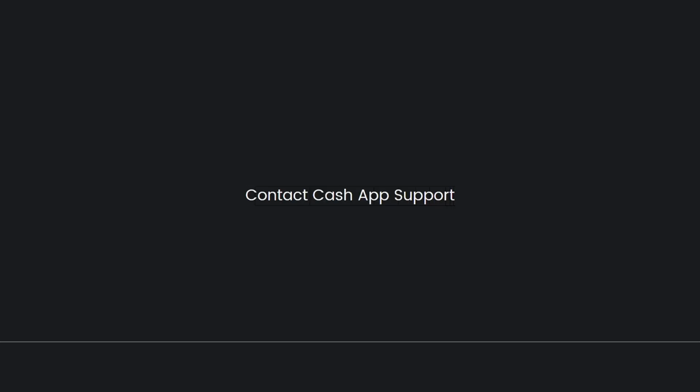Then lastly, contact Cash App support. If you have taken the previous steps and the issue still persists, it is recommended to reach out to Cash App customer support directly. You can typically contact them through the app or their official website. Provide them with details of the issue and any error messages you received so that they can assist you in resolving the problem.